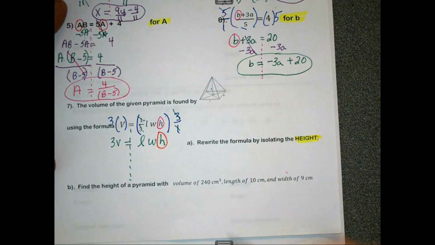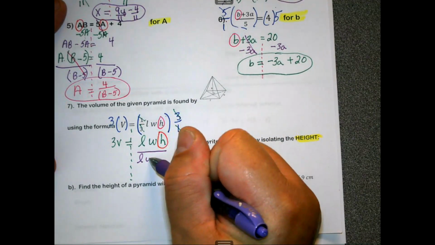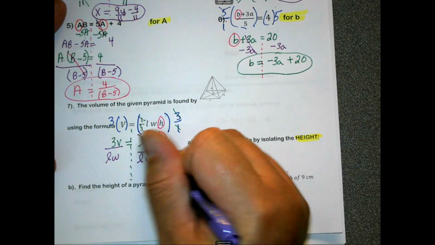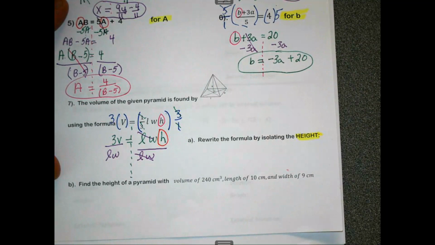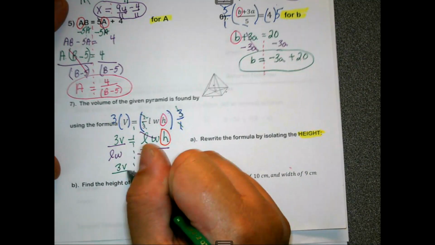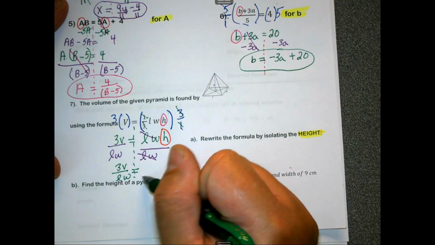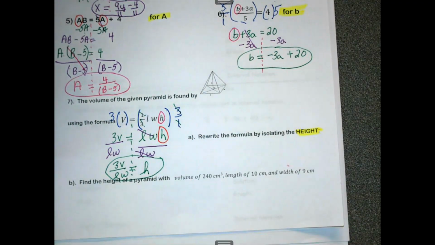So I'm going to divide by what I don't want, the L and the W. So that leaves me with 3V over LW equals H. Okay?